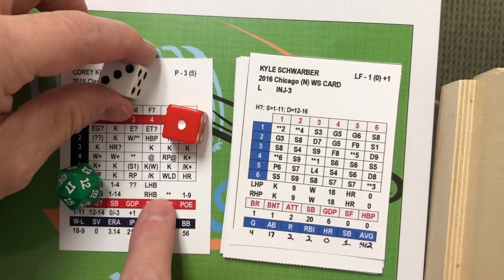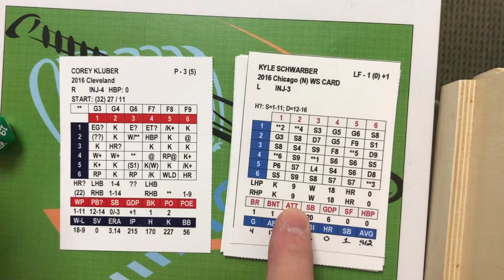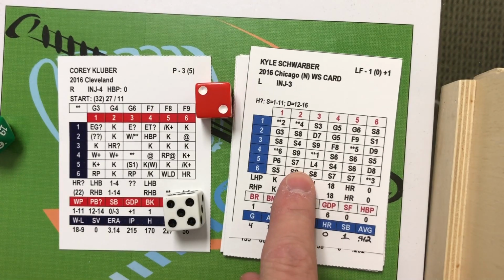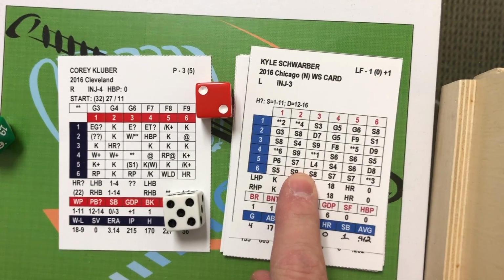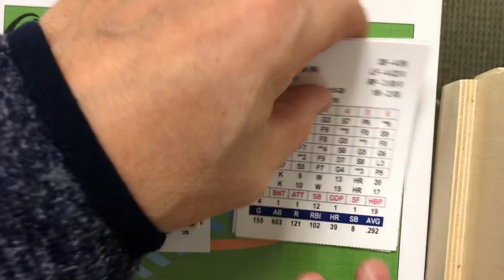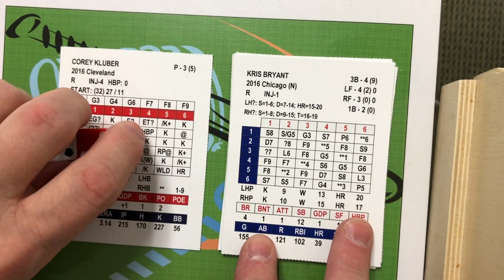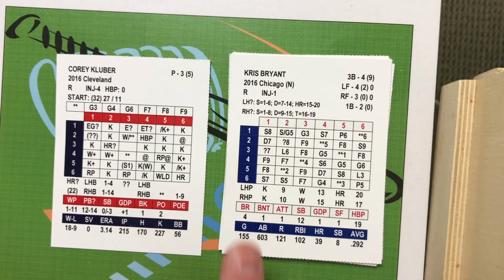It's a strikeout check. 17 is too high, so Schwarber swings and hits a base hit to left field. Drops in front of Coco Crisp, and he's aboard. It's 1 out, 1 on now for the Cubs, and Kris Bryant comes to the plate.